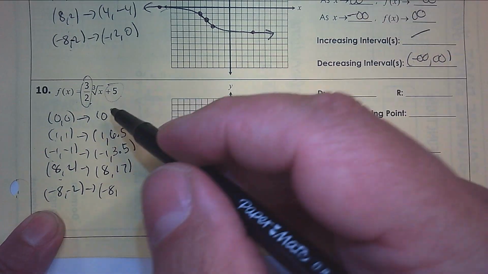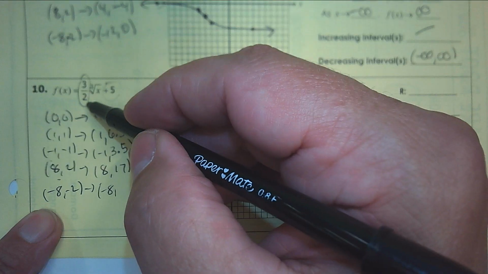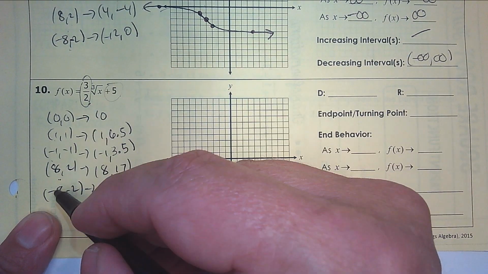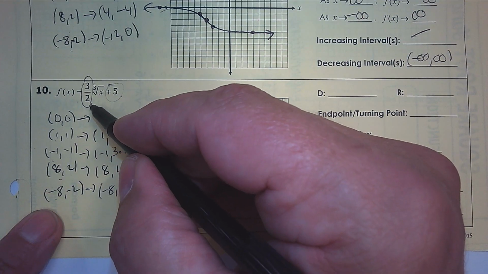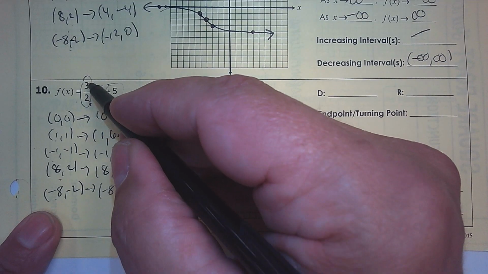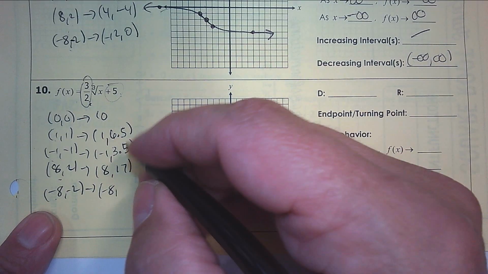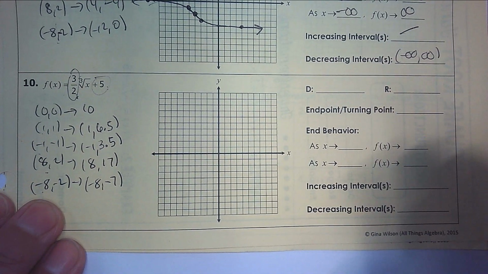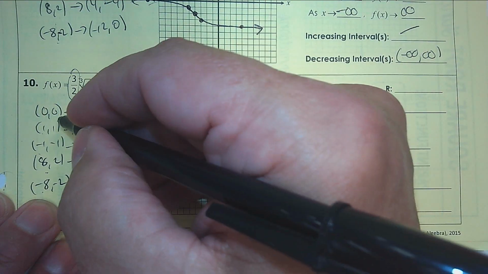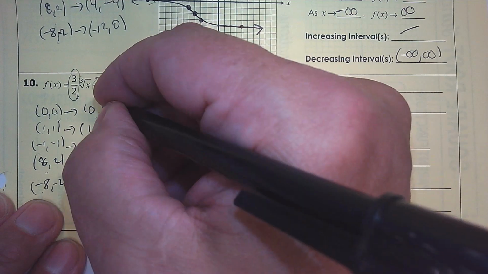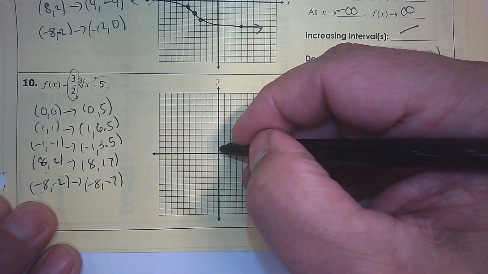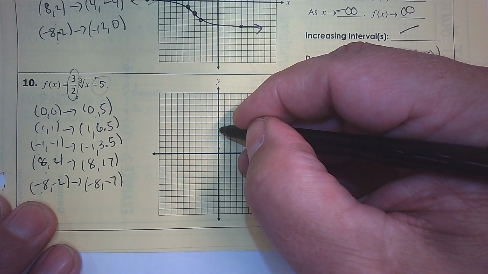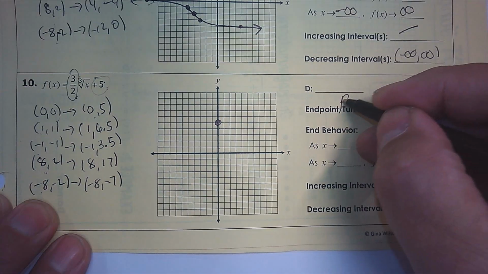So again, when you have a fraction, you can multiply and divide, or divide first. So I'm dividing. So negative 8 divided by 2 is negative 4, and then times 3 is negative 12. Add 5, and it's negative 7. So that one will likely be on my graph. Oh, for 0, 0 times 1.5 is 0, but add 5, and there's our point of inflection. So we'll start there. So 0, 5 is our point of inflection.